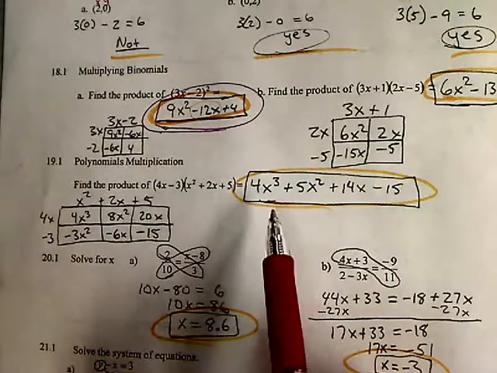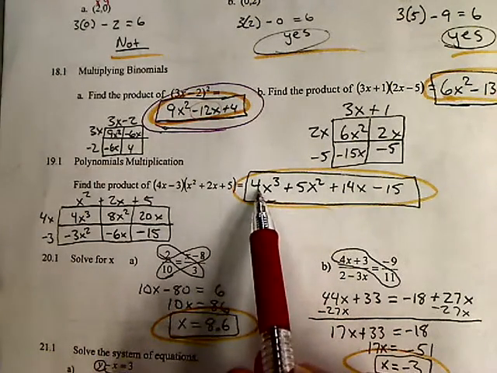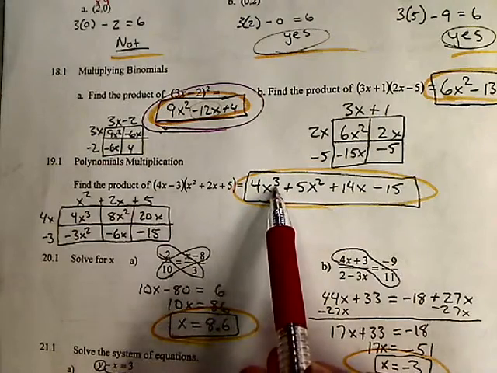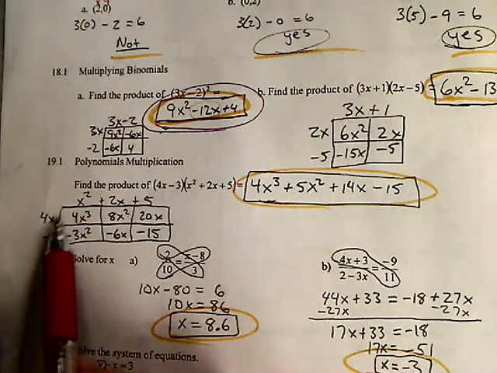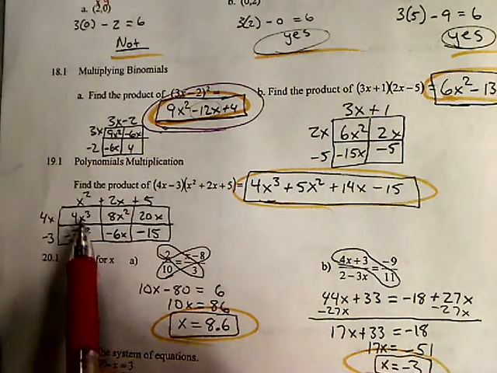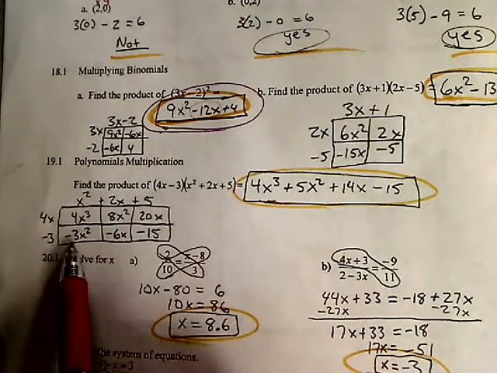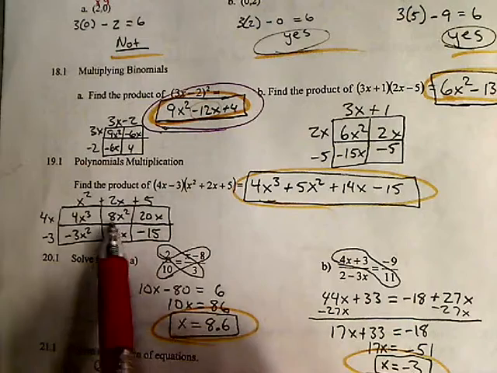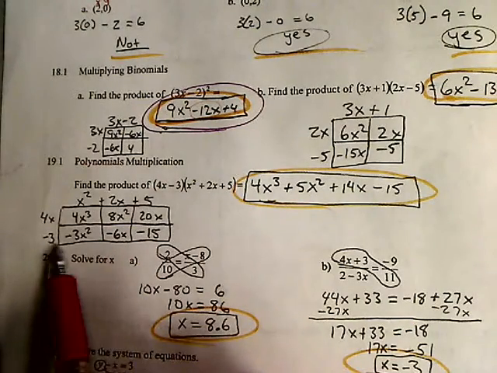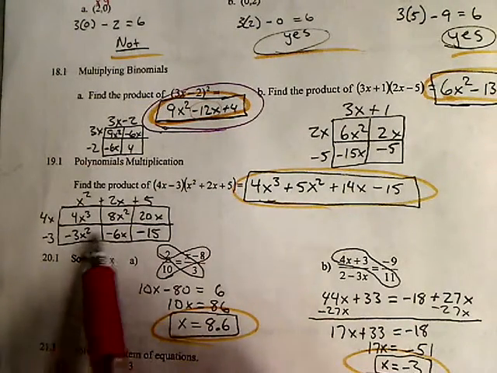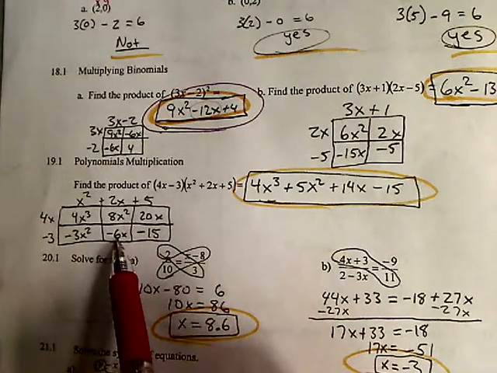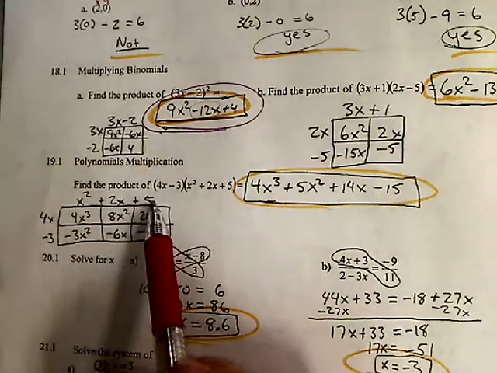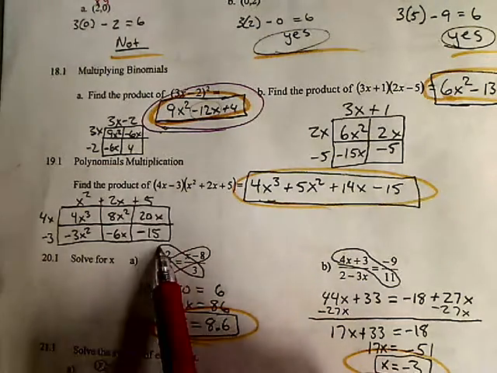So then we have 4x cubed because we had 4x times x squared. That gives us 4x cubed. And then we have 2x times the 4x gives us the 8x squared. X squared times negative 3 is our negative 3x squared. Negative 3 times 2x is negative 6x. 4x times 5 is 20x.